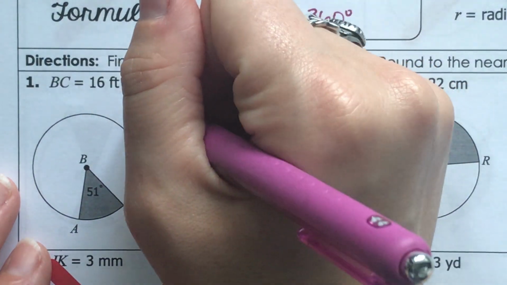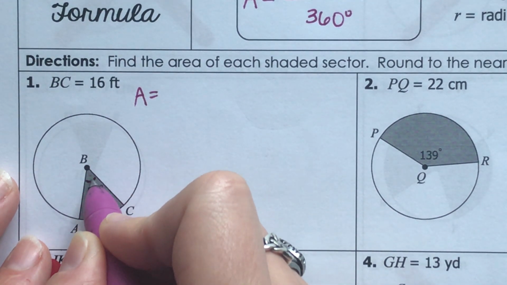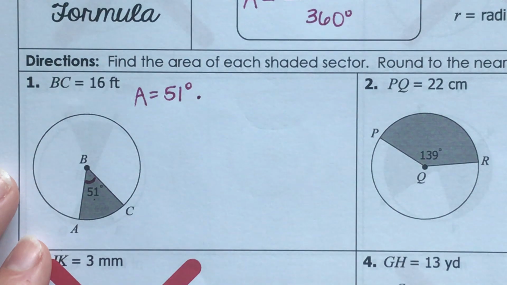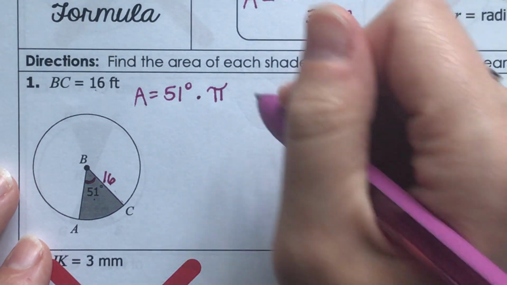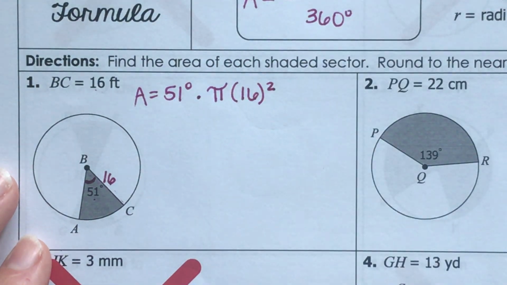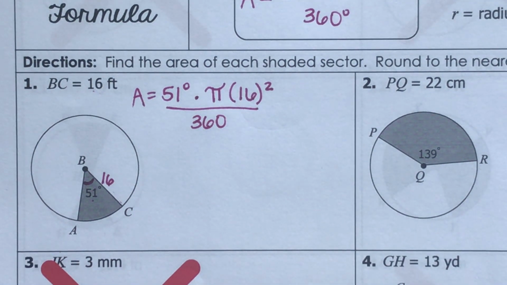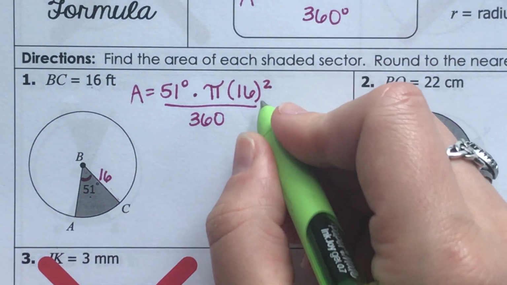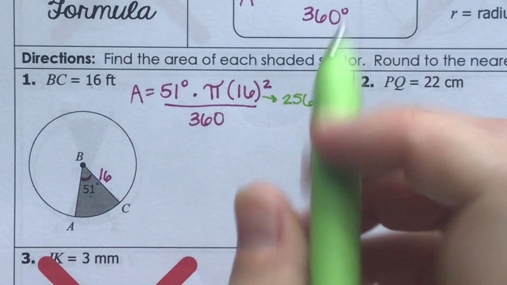Okay, so my area is equal to, so I'm trying to find this slice of pizza right here. The area of this angle right here, so is 51 degrees, times pi r squared. My radius is 16. So I'm going to take that 16 and I'm going to square it. And I'm going to put that all over 360. Okay, so the first thing, order of operations, is I have to square my 16 squared. Right, that's 16 times 16. This number right here is really 256. So I have to multiply 51 times 256.